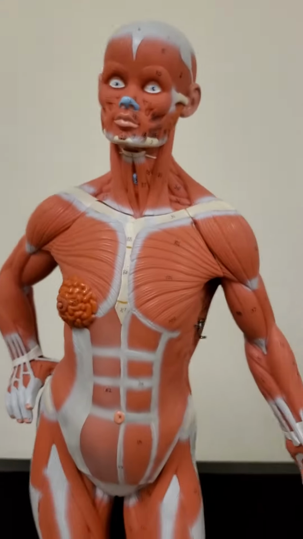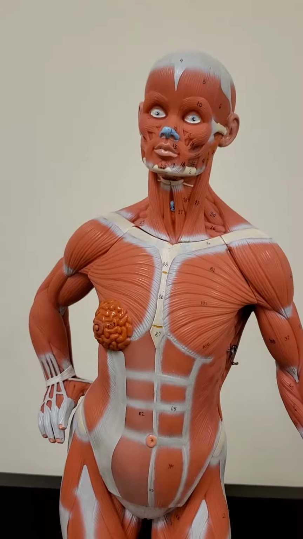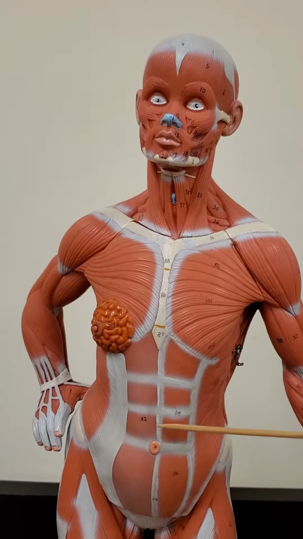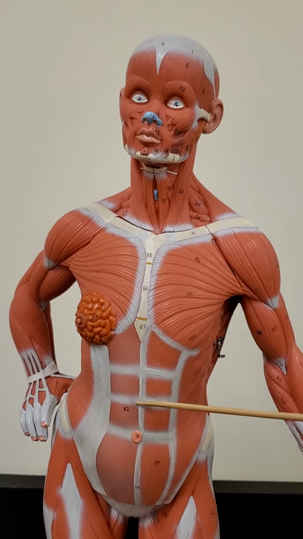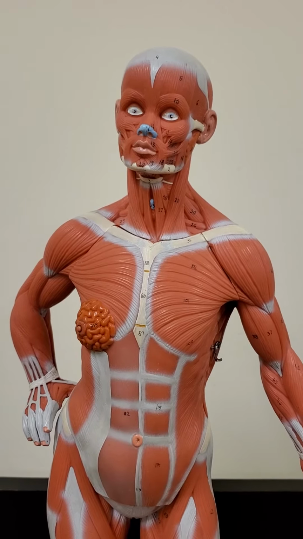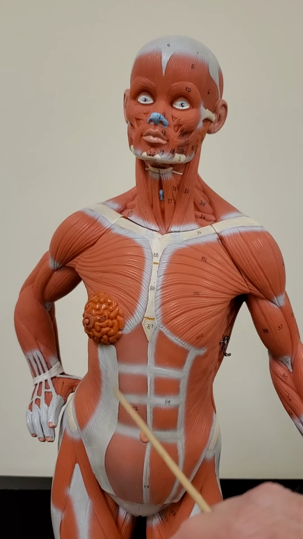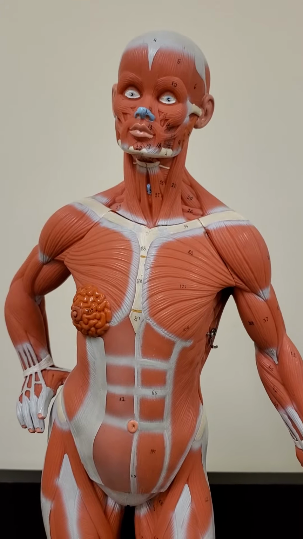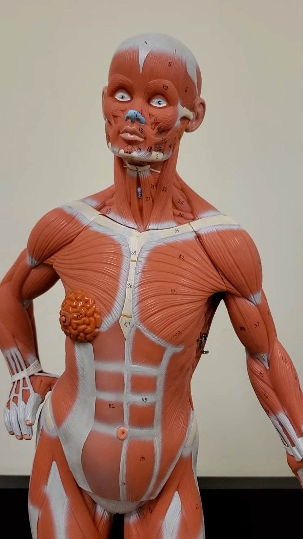If I go to the chest and the breastplate, this muscle here that covers most of the chest is called the pectoralis major. We have the rectus abdominis muscle. The rectus abdominis muscle is the actual muscle. The tendon right down the middle here is called the linea alba. On the sides here, one of the muscles that comes over and attaches to the linea alba by a sheath or a connective tissue that runs right over the rectus abdominis is called the external obliques or external abdominal oblique.